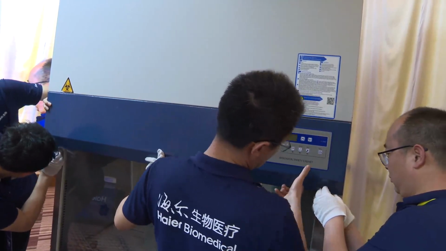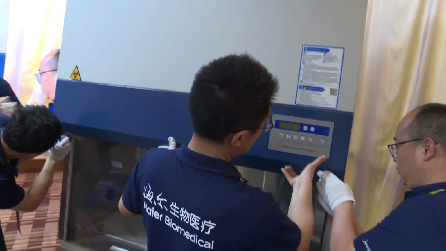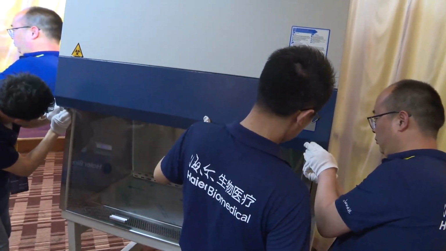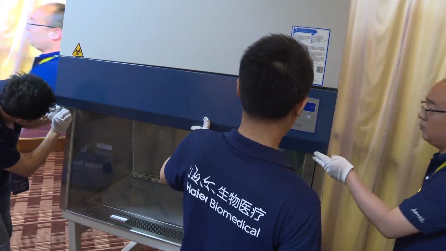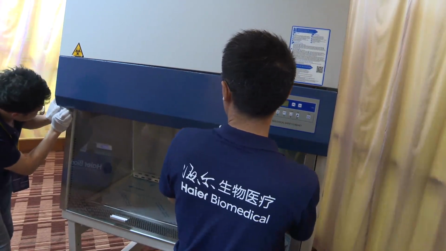Okay, we just fix it temporarily because we need to confirm whether the airflow alarm will release or not.